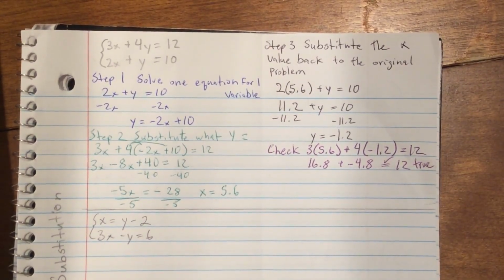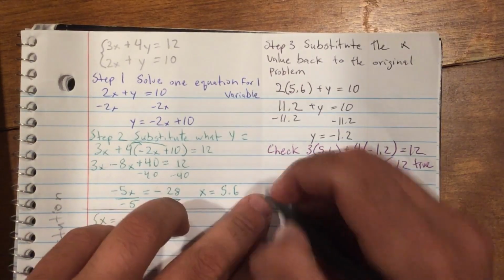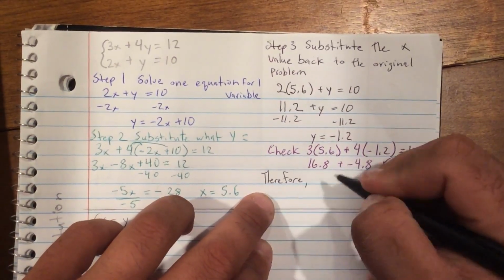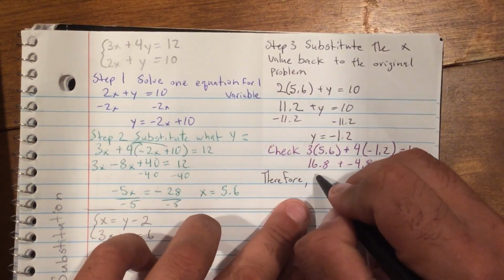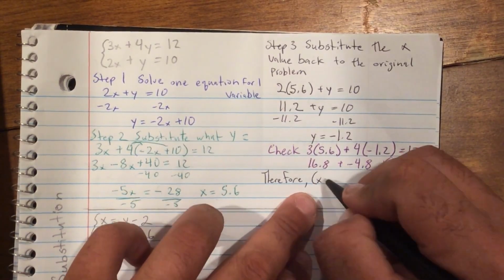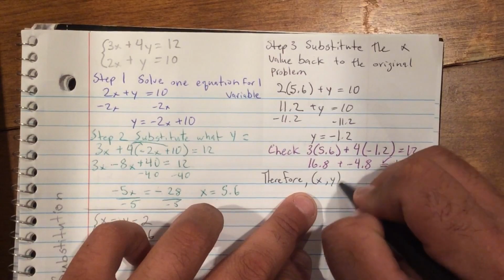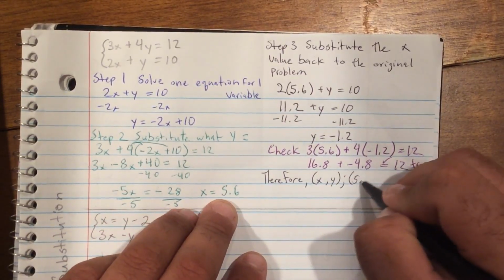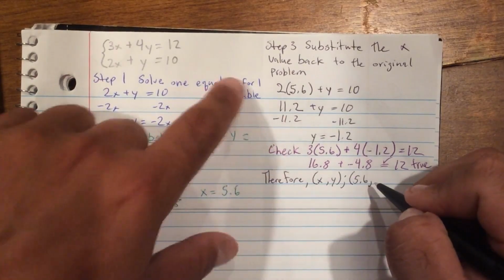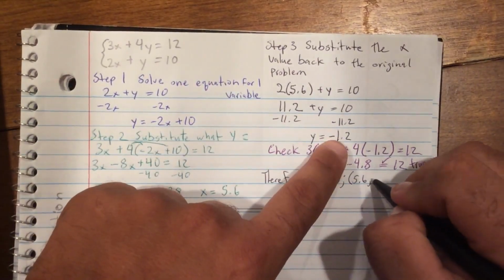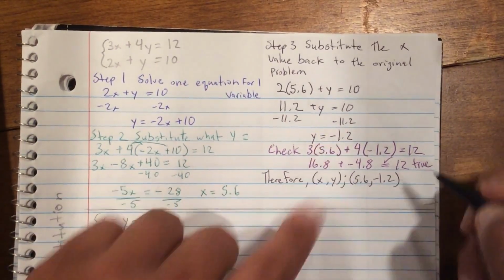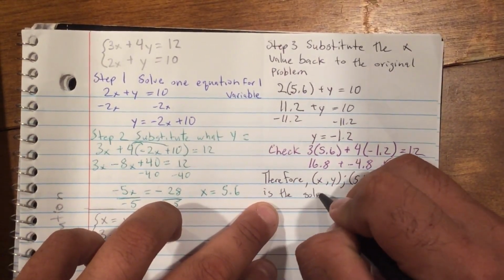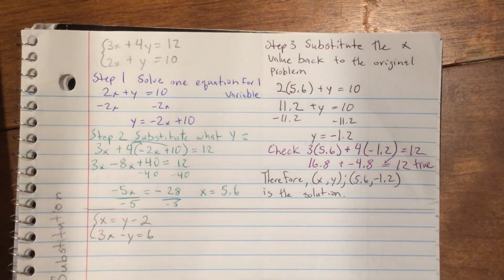So now we have, therefore, our point is x, y, which in this case was 5.6, comma, negative 1.2, is the solution.